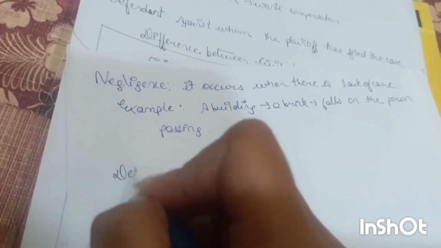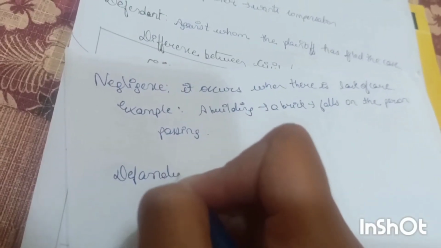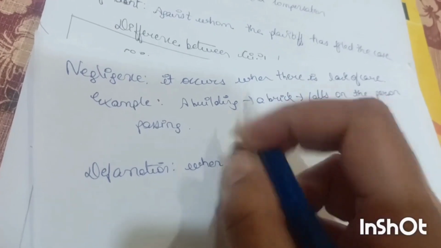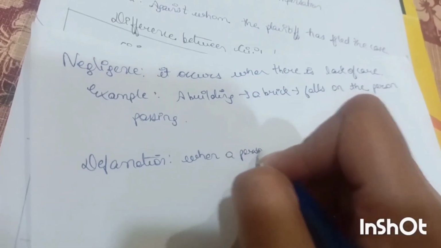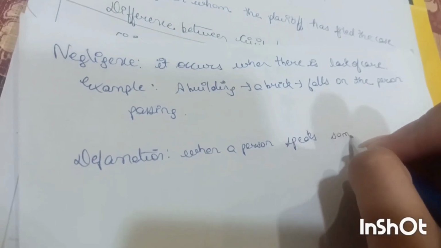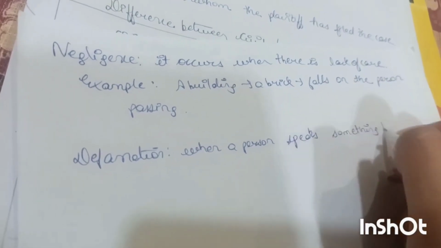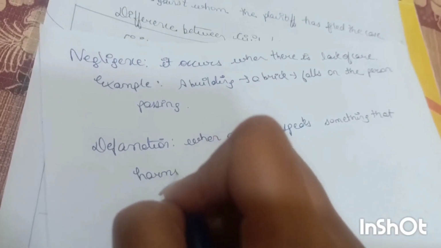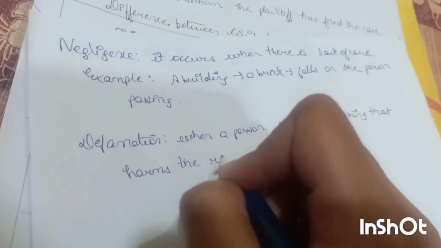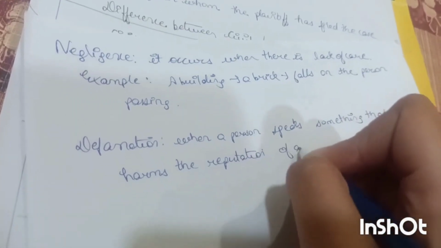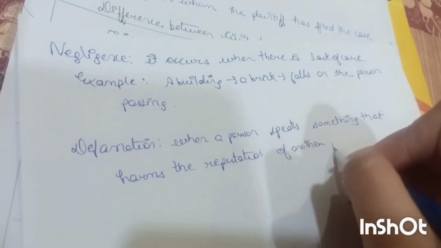For the second, defamation, it is when a person speaks something that harms the reputation of another person.